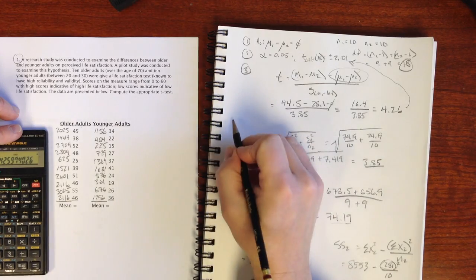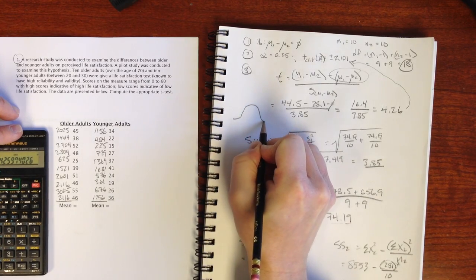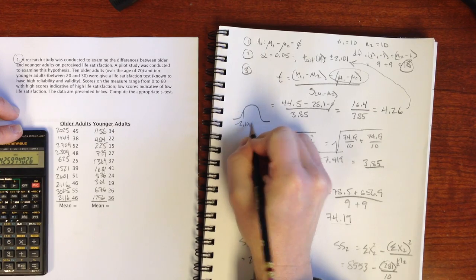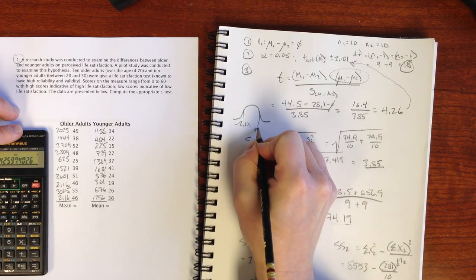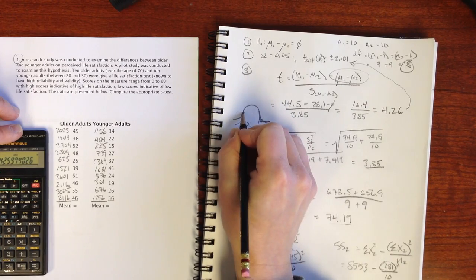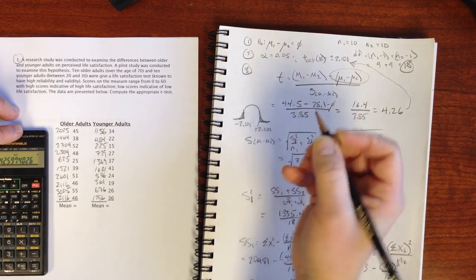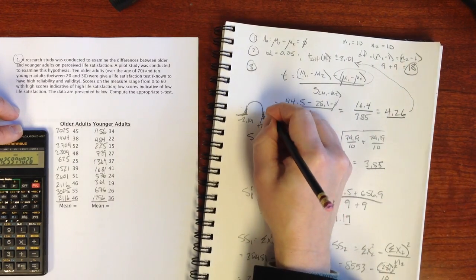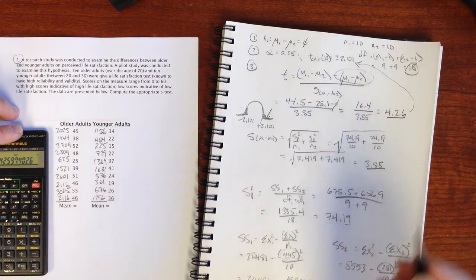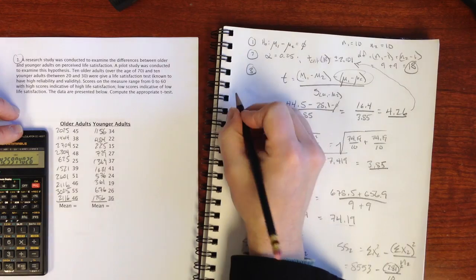I can draw a tiny little t distribution right here and shade that region just for fun. That's negative 2.101, positive 2.101. I'll shade these regions just so I can be sure that this 4.26 is out here in the critical region. So step number 4, we're going to reject that null.